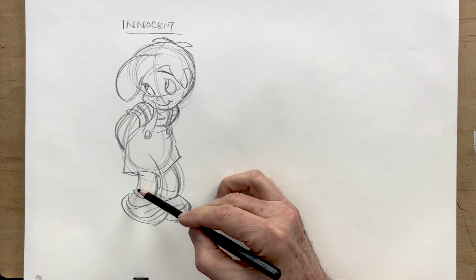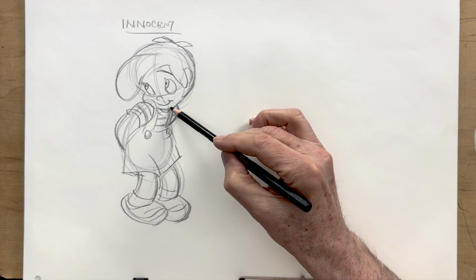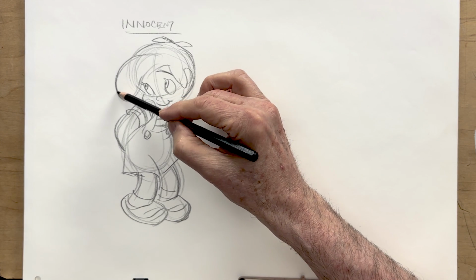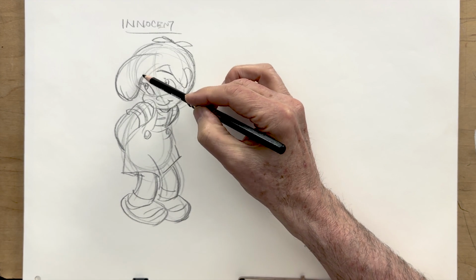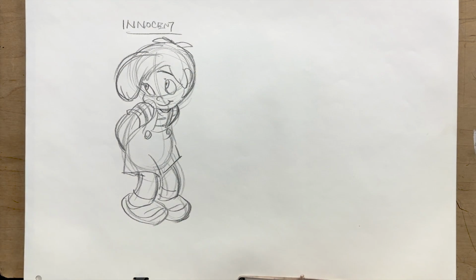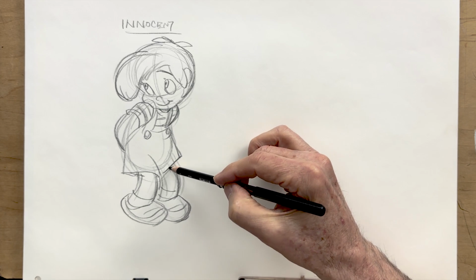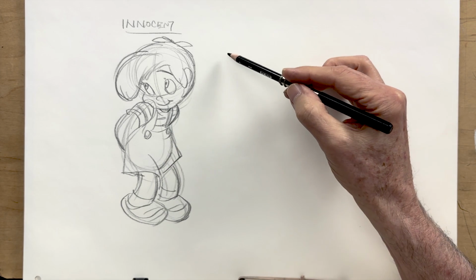And there's our little innocent boy. Slight indication of a neck. I'll maybe break up this hair just a little bit, keeping it soft. And once again, we're getting involved in not just the design of the character, but the pose.